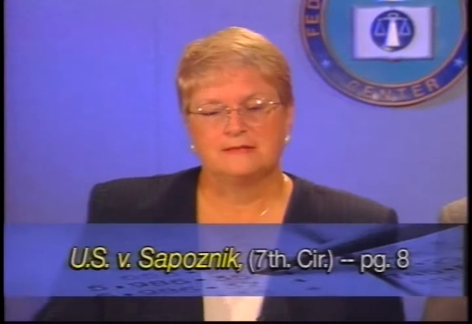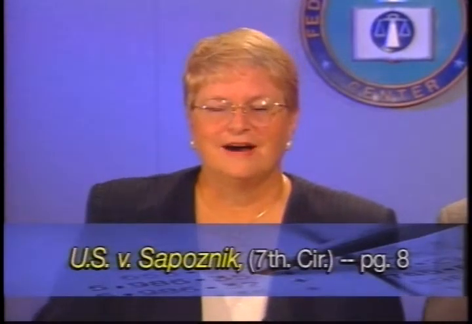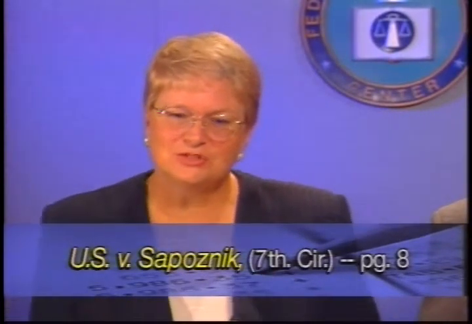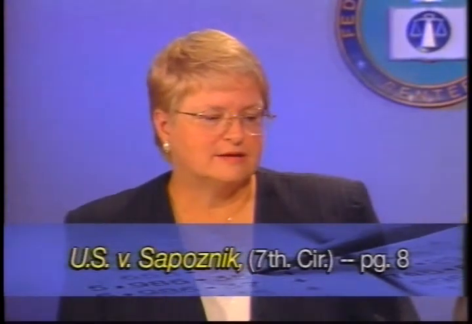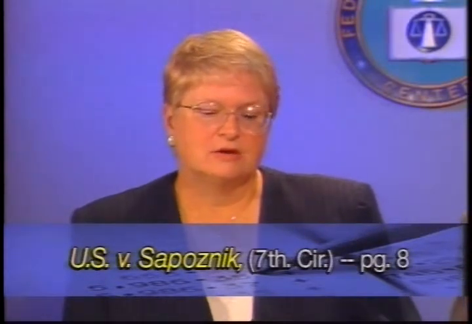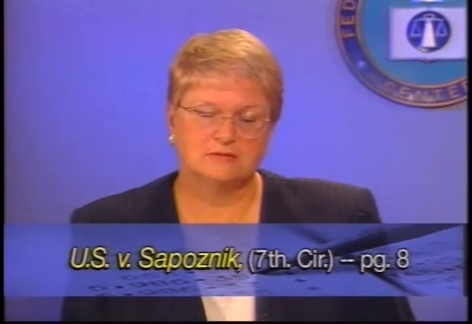And then finally, the last case is kind of a reassuring case, the Sapoznik case in the Seventh Circuit on page 8. I think it's reassuring because the circuit court is telling us here that you don't have to be rocket scientists, that the best estimate that you can come up with for restitution is good enough if that's all you can do.